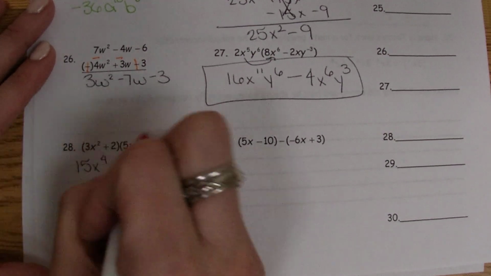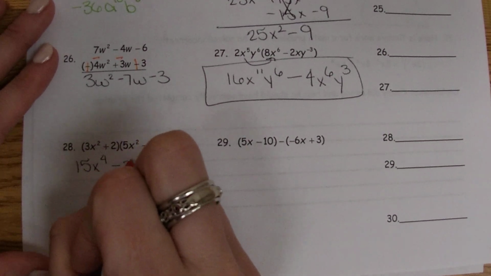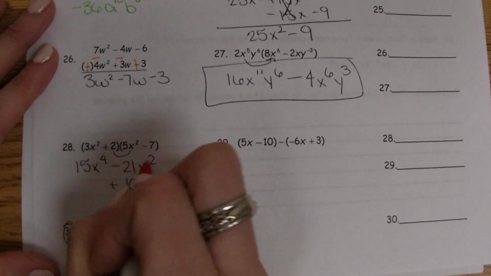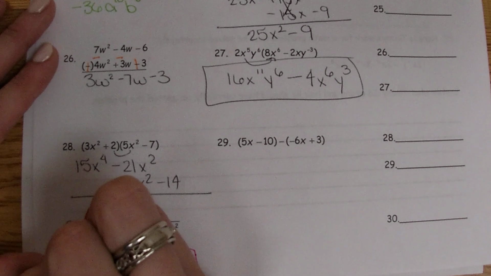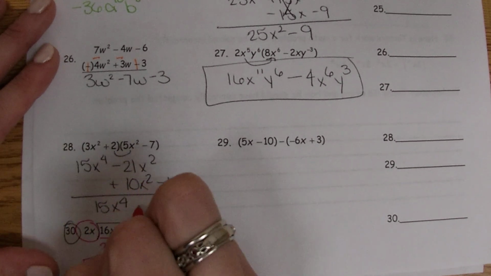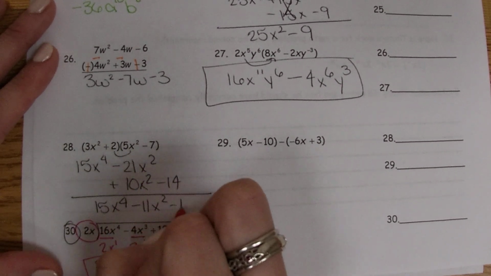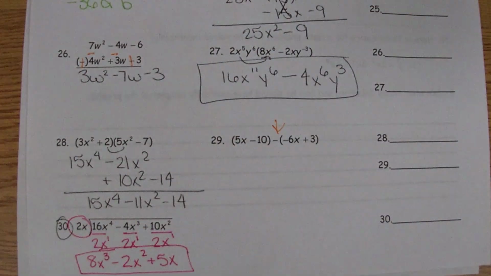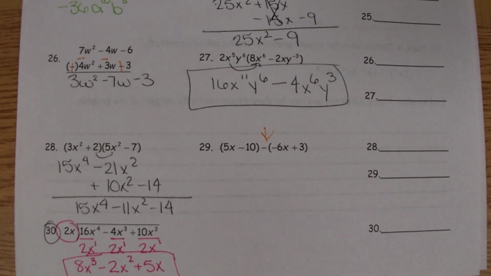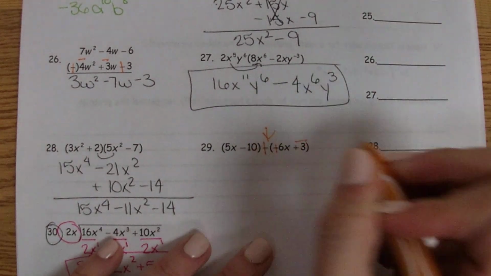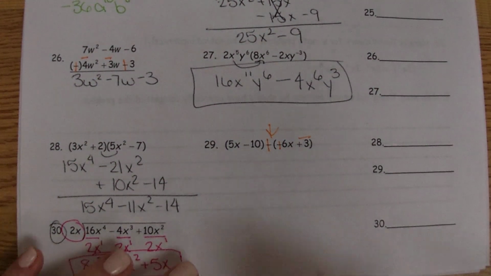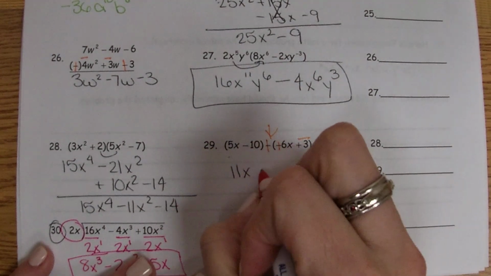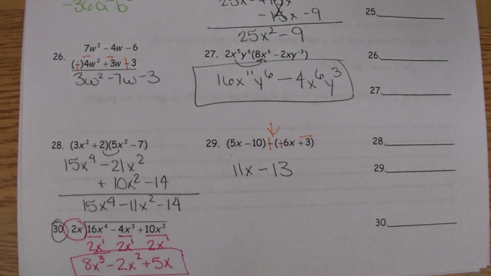Here we're still just multiplying out. We'll get a 10x squared. That's still a like term, so I'm going to put it here. Okay, 29, be careful because right here we have a subtraction sign, so this is not the same thing as 28. Here we're going to change this subtraction into addition and change the sign of everything following it. So a 5x and a 6x is 11x. Negative 10 and negative 3 is a negative 13.